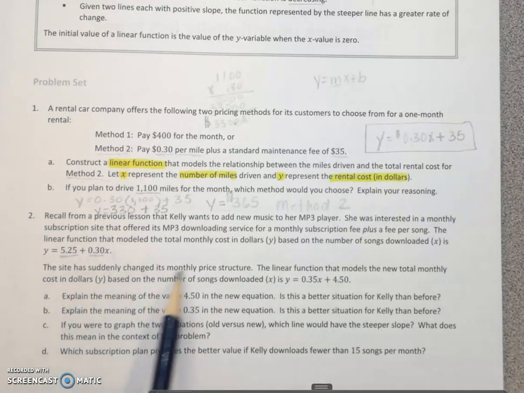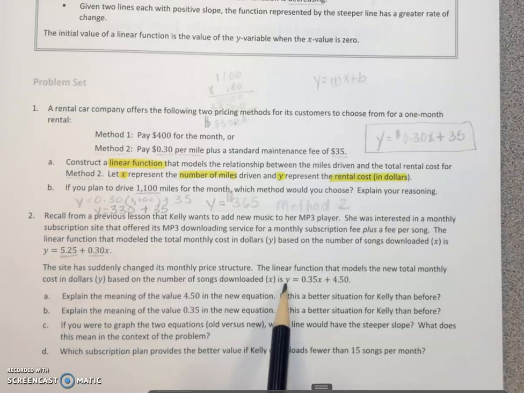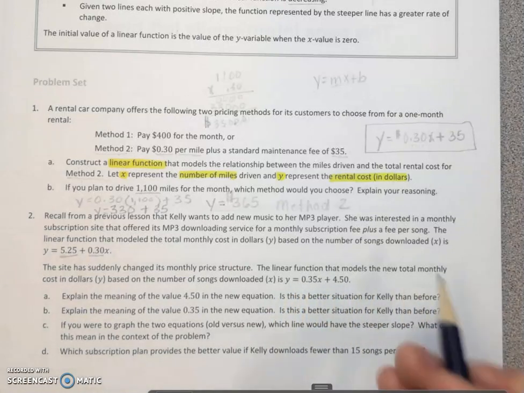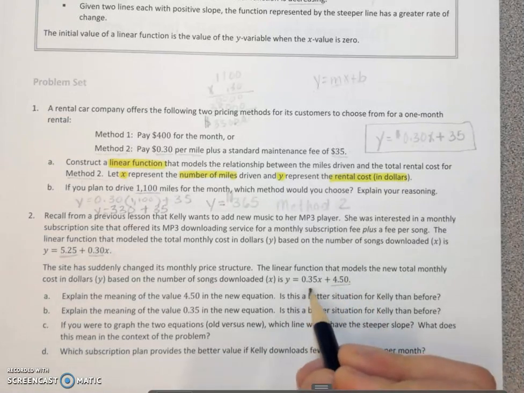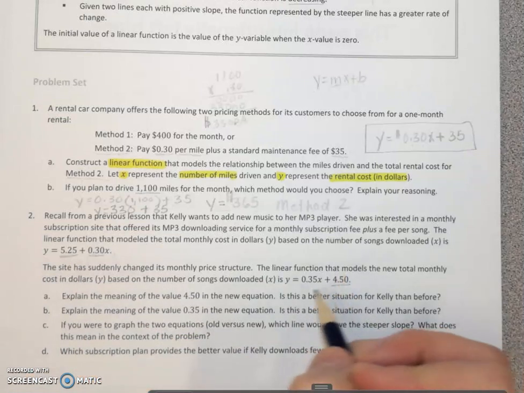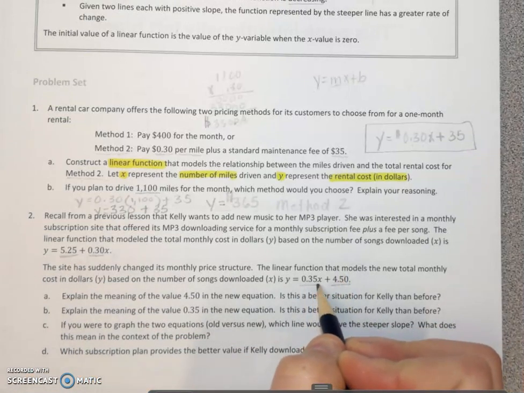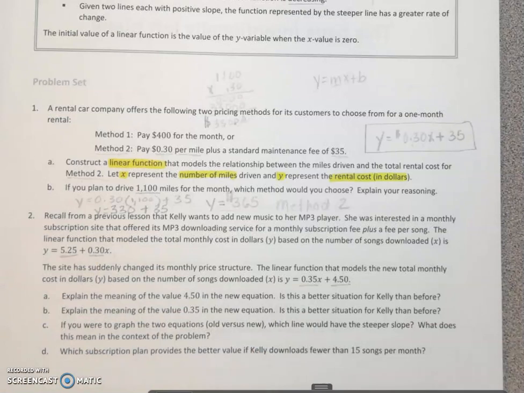The site has suddenly changed its monthly price structure. The linear function that models the new total monthly cost in dollars Y based on the number of songs downloaded X is Y equals 35 cents plus $4.50. So basically, now their monthly fee is $4.50, which went down, so that's exciting, but then they're charging 35 cents per song instead of 30 cents per song. Explain the meaning of the value for $4.50 in the new equation. Is this a better situation for Kelly than before?